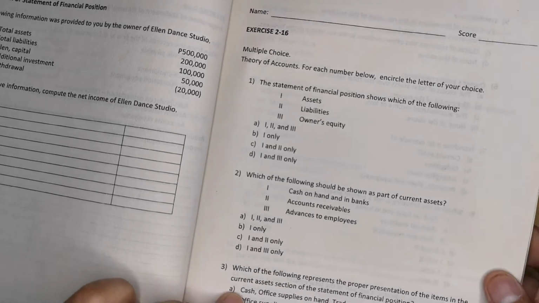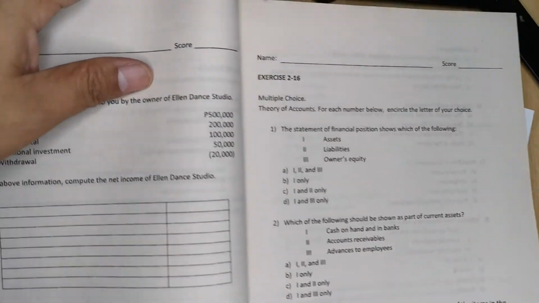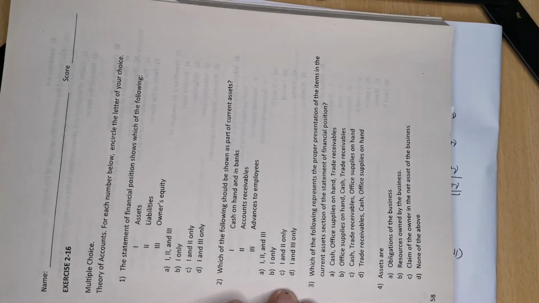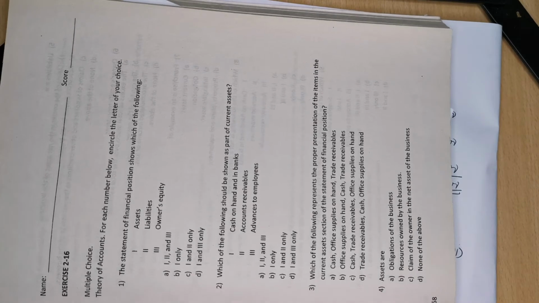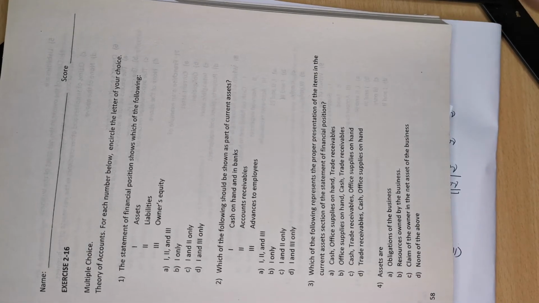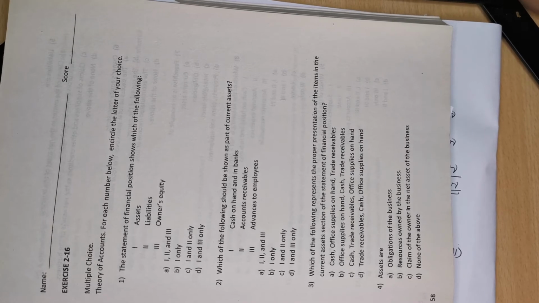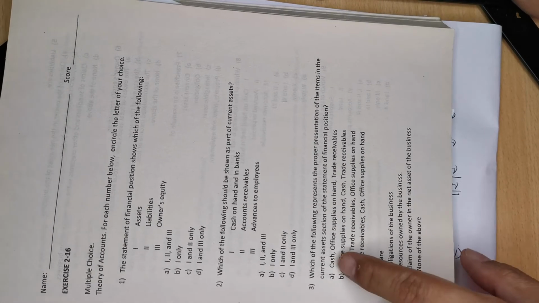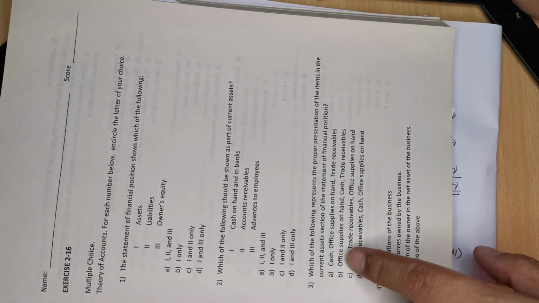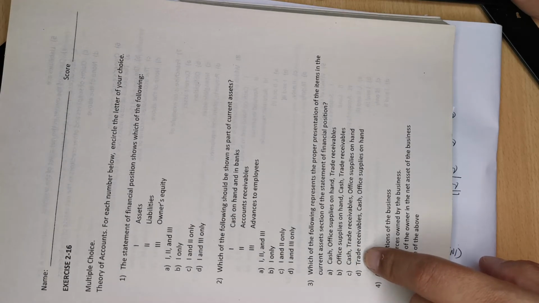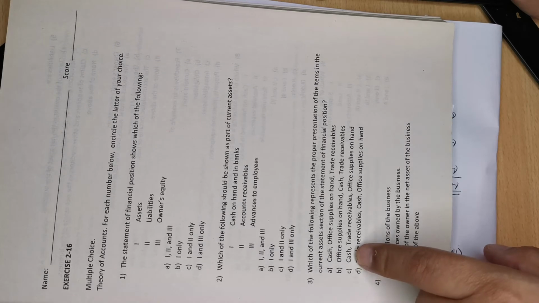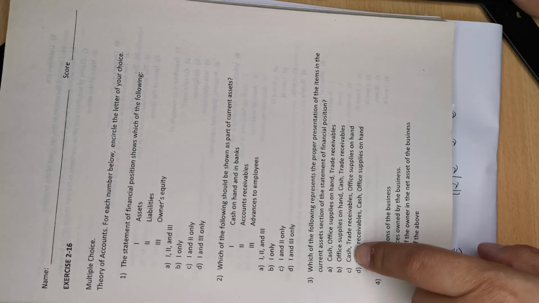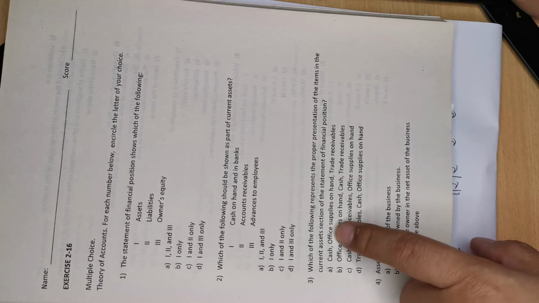Remember, guys, if you are presenting the statement of financial position, especially the current asset section, current assets are presented based on their liquidity or nearness to cash. Kaya, una lagi ang cash sa atin. So, una yung cash. Therefore, we have eliminated B and D. Okay? Now, sabi ko nga, ito ay nearness to cash. Ano mas malapit maging cash? Yung trade receivables or office supplies on hand?